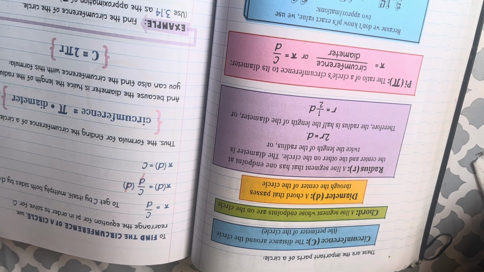Thus, the formula for finding the circumference of a circle is circumference equals pi times diameter.